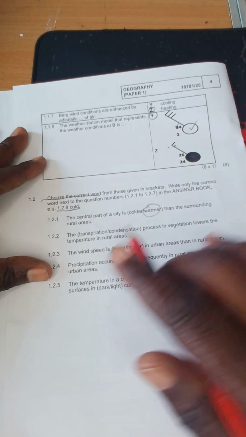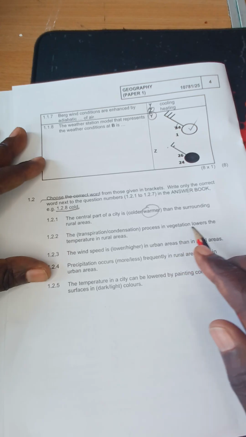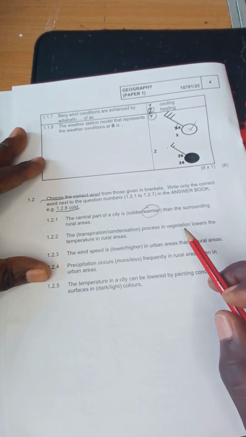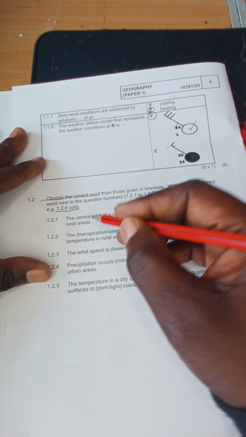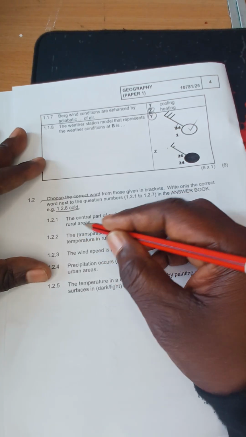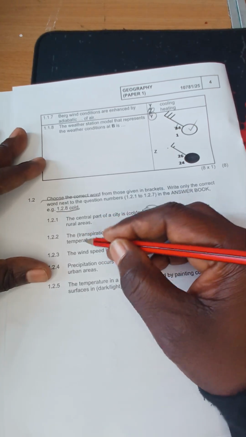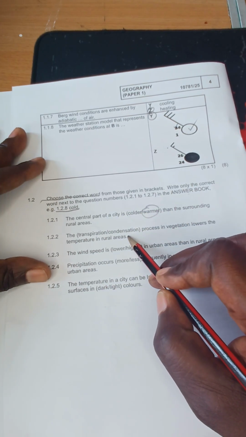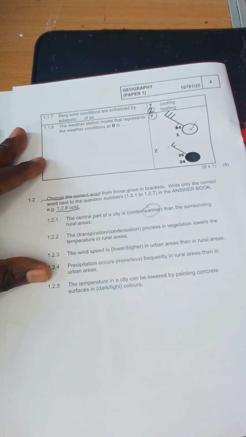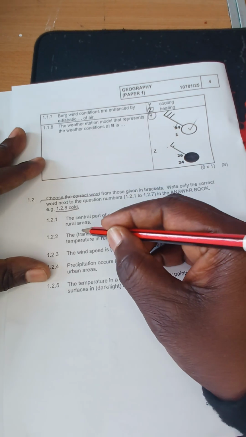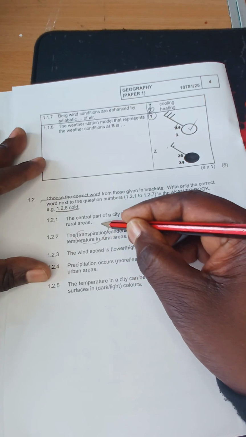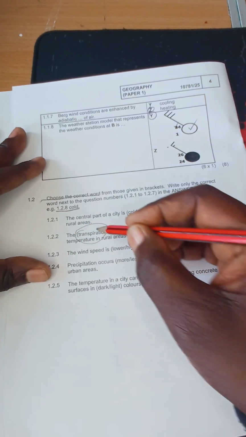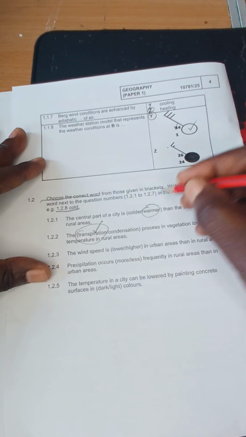The next one: this transpiration or condensation process in vegetation lowers the temperature in rural areas. When they talk about vegetation, transpiration is the loss of water through the leaves of the plants. Condensation is what happens when warm air rises, cools, condenses and clouds form. But here we are talking about vegetation. So the correct answer here is transpiration, the loss of water through the leaves.